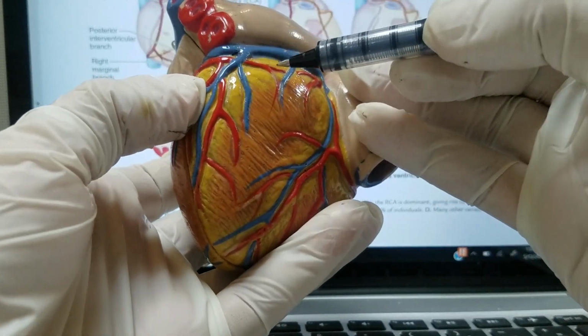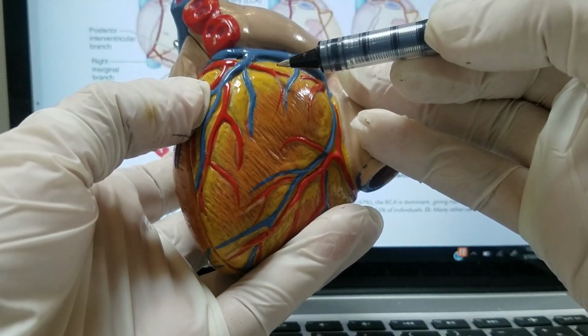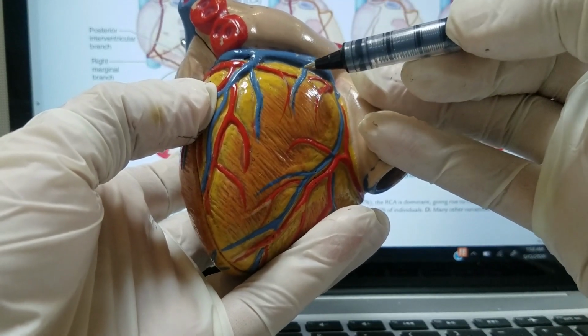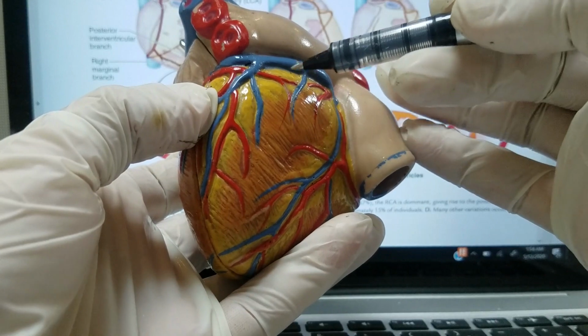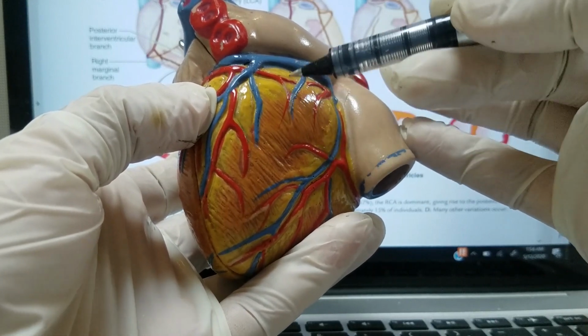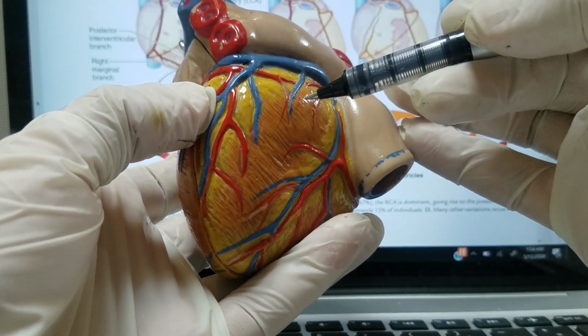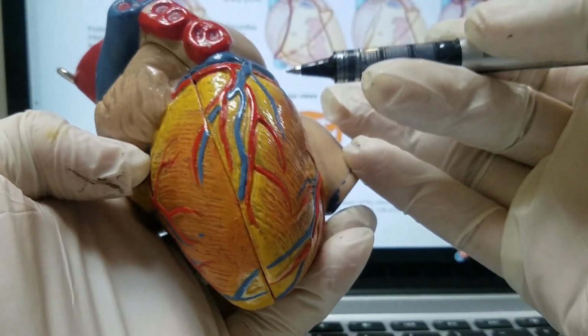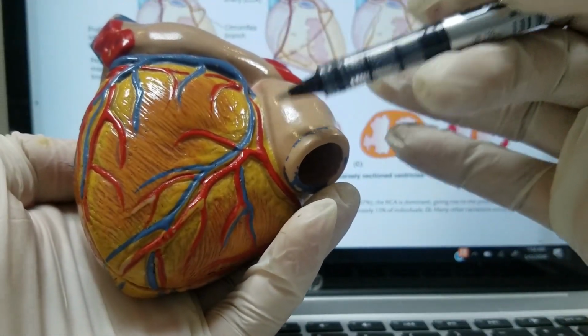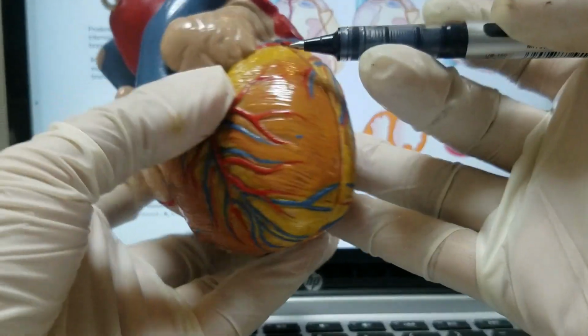As it moves to the posterior part of the coronary sulcus, it can anastomose in a small number of people with the right coronary artery in the coronary sulcus. So, it terminates in the coronary sulcus before reaching the crux of the heart.